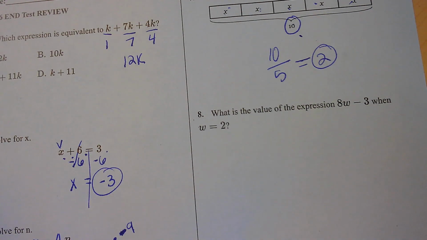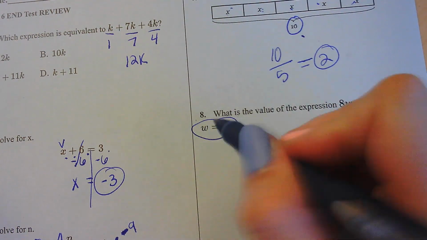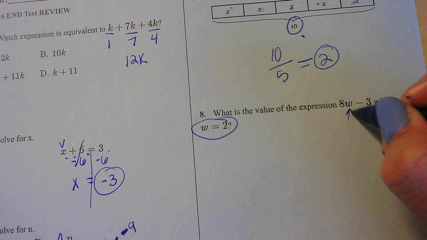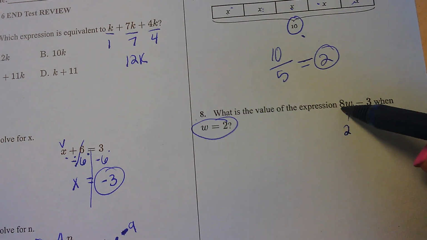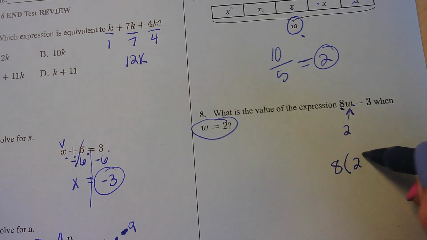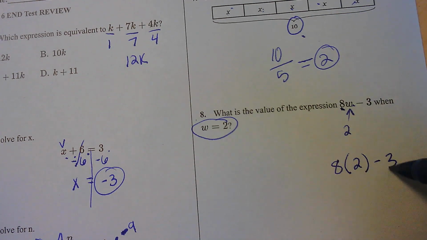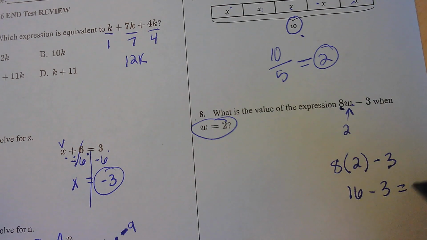What is the value of the expression 8w minus 3 when w is 2? So when it tells me what w is, all I'm doing is plugging in that value for w. And if there's a variable right next to a number, remember this is the coefficient, that means multiplication. So 8 times 2 minus 3. 8 times 2 is 16, and 16 minus 3 is 13.